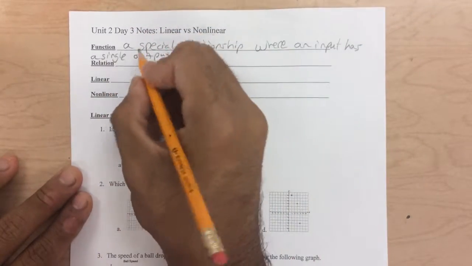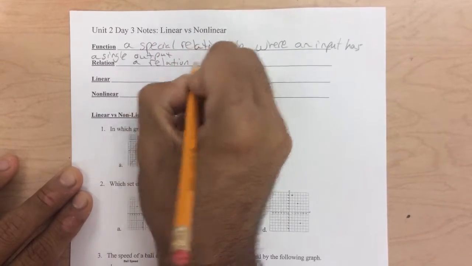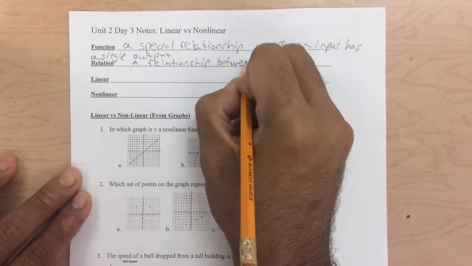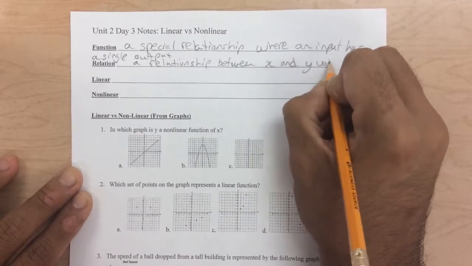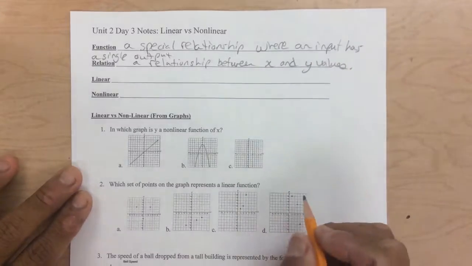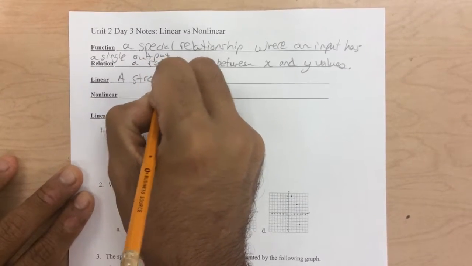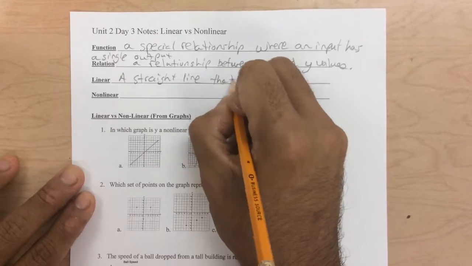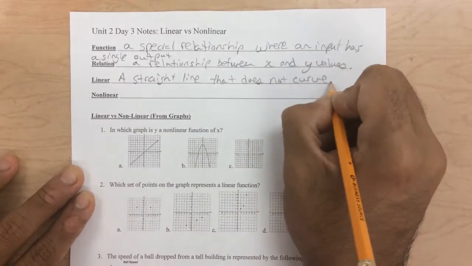Now, a relation is just a relationship between x and y values. Now, a linear is basically a straight line that does not curve.